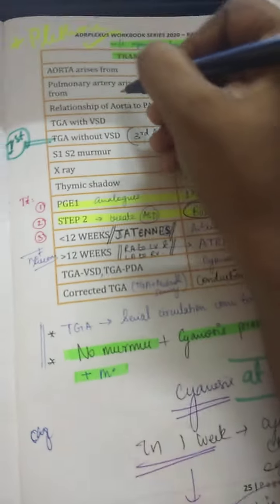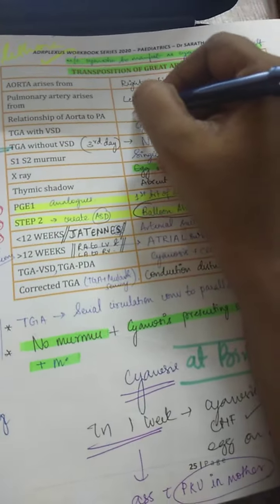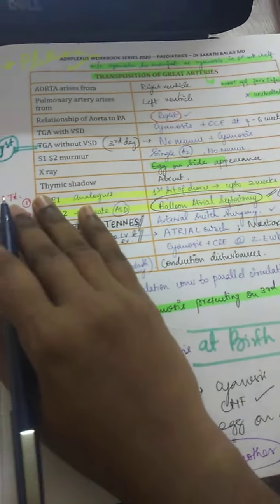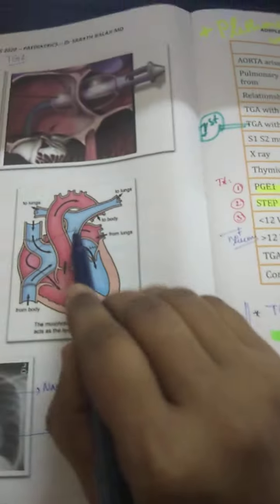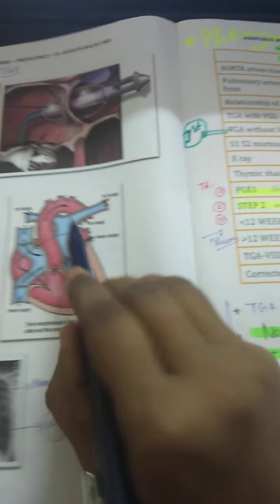Now, what happens is that because of the switch, the aorta will now be to the right of the pulmonary artery. It's usually to the left. Exactly, it's usually to the left. Now it has become more right-sided. If you see here, it's on the right. It's supposed to be like this, right?